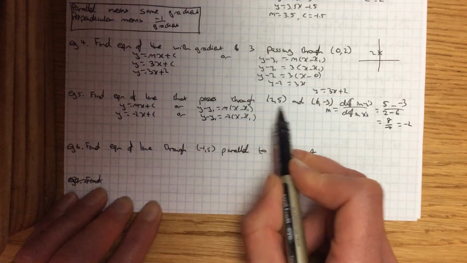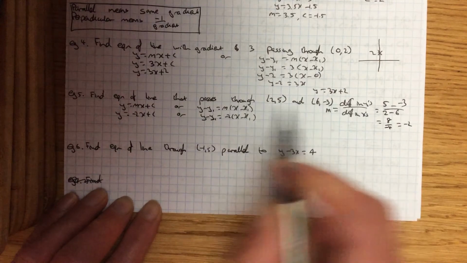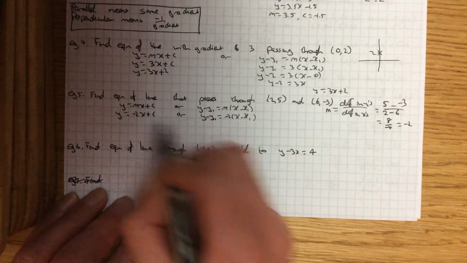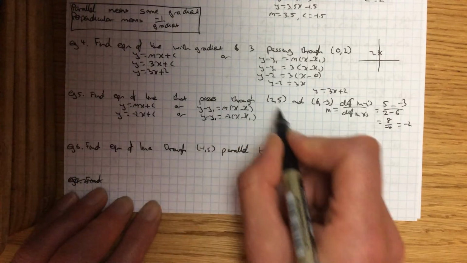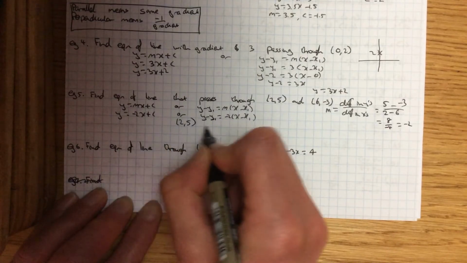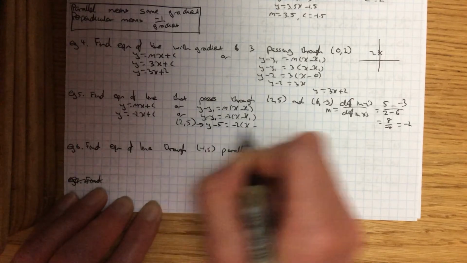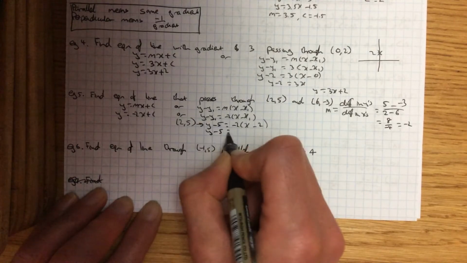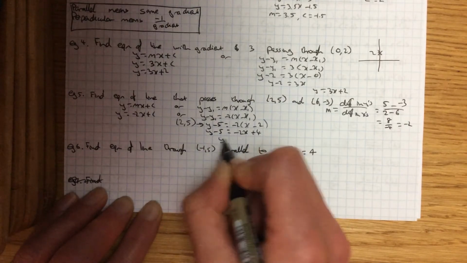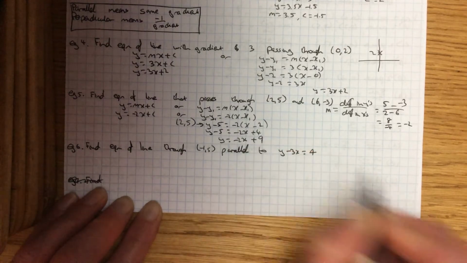This time, you've not been told where it crosses the y-axis. So I would strongly recommend you use this formula. This one does get quite complicated. So using this formula, put in either point. I'm going to put in this one here. So y minus the y coordinate, x minus the x coordinate, times out your bracket. Remember, minus 2 times minus 2 is plus 4. And then just tidy it up. 4 add 5 is 9.